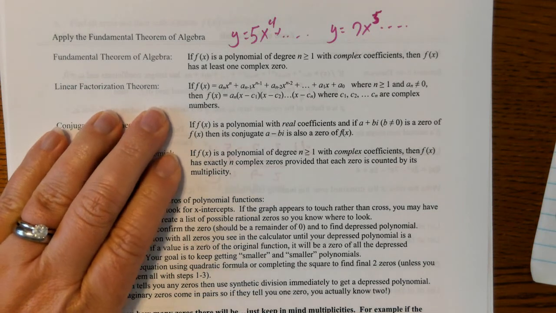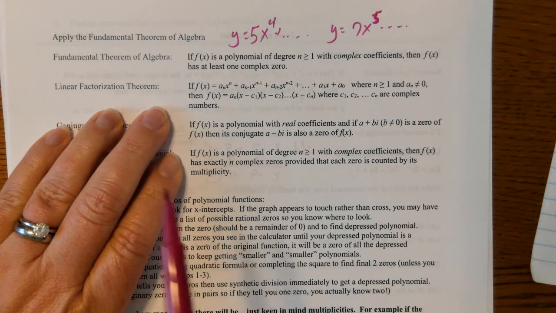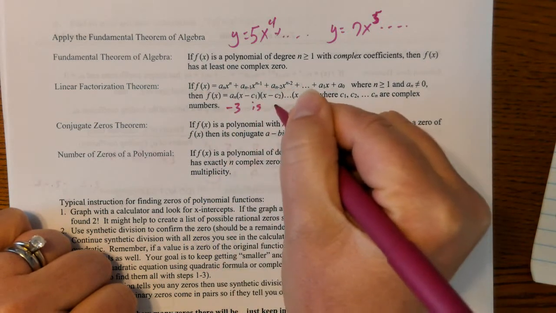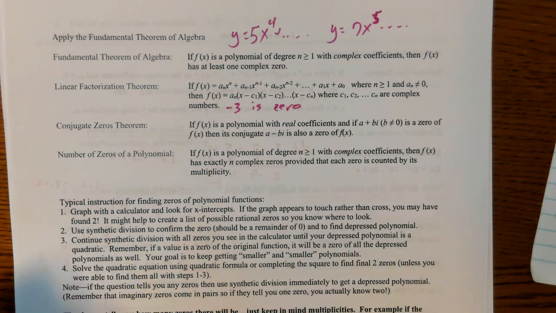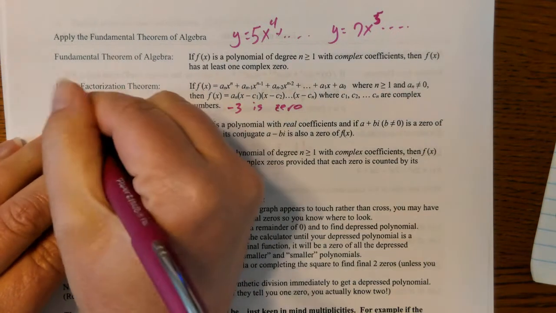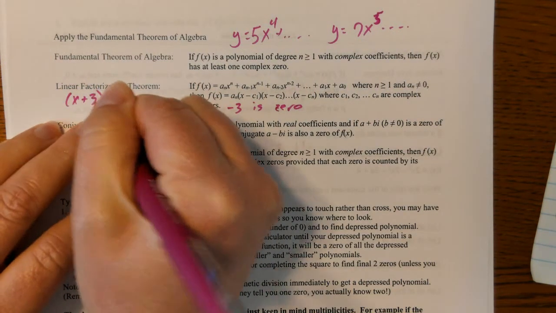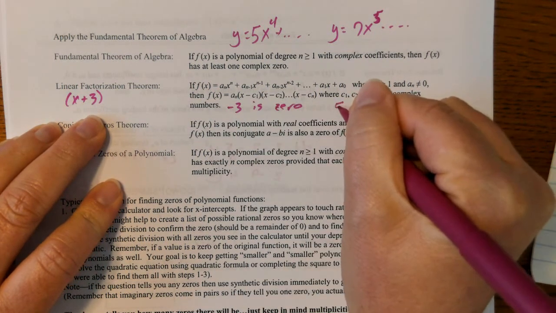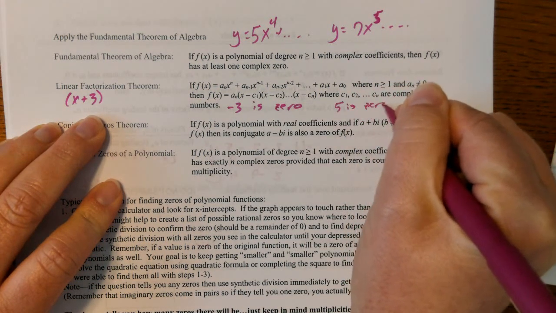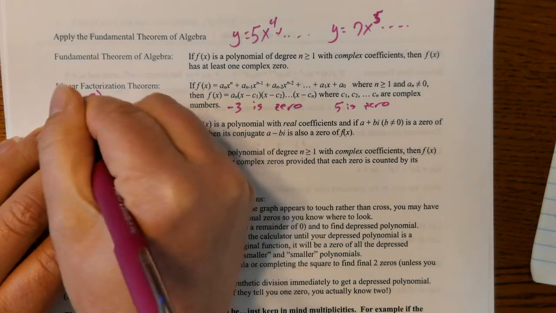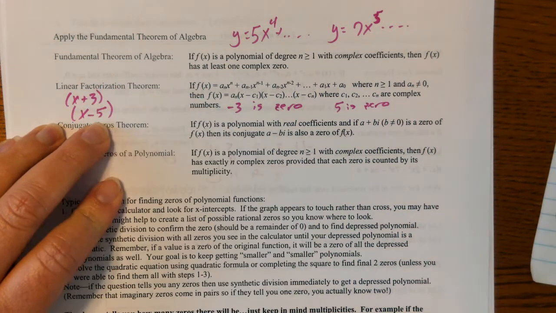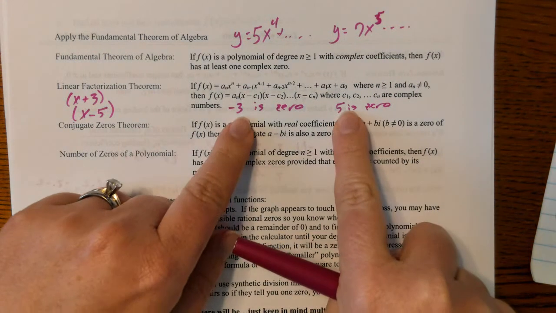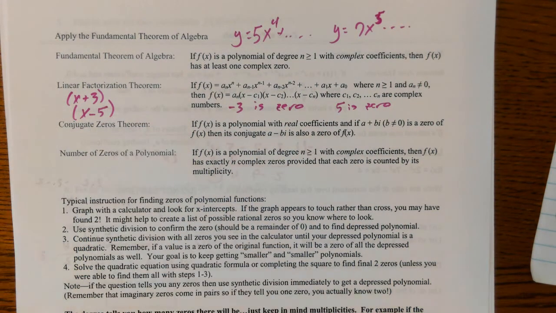Linear factorization theorem. We've talked about this, but now we're officially giving it a name. Let's say that -3 is a 0, or it's an x-intercept where the graph hits the x-axis, then that means x plus 3 is a factor. If +5 is a 0, or the graph hits the x-axis at +5, then that means x minus 5 is going to be a factor. So that's just saying, hey, you could connect together your zeros with factors, okay?